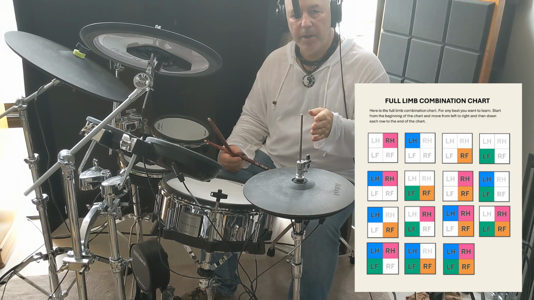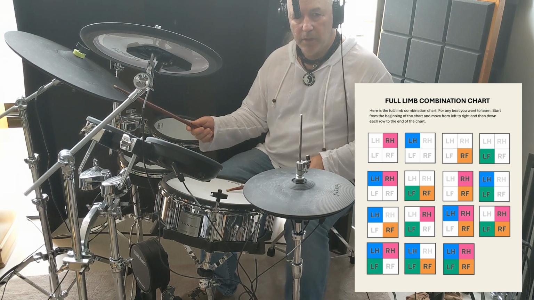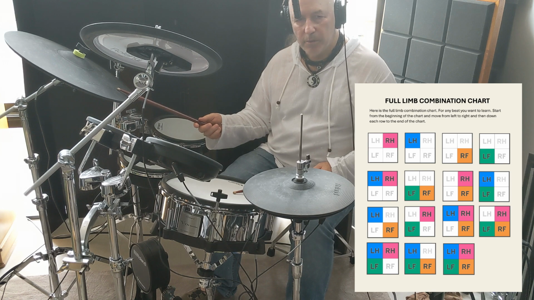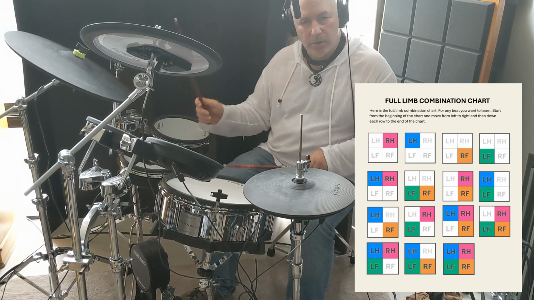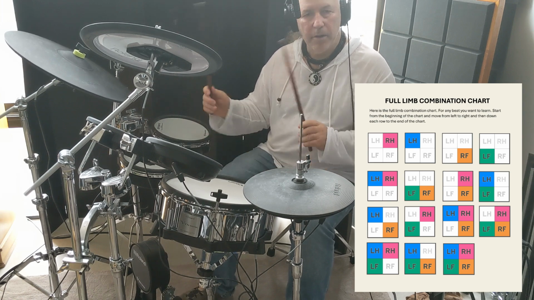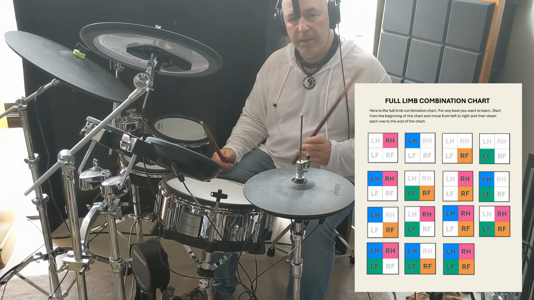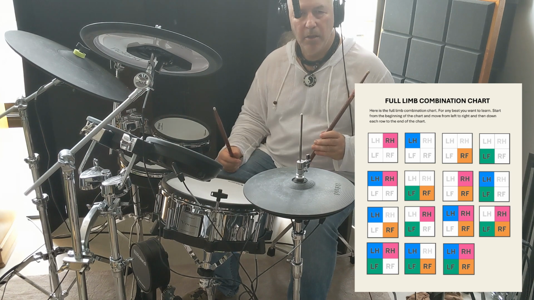So the next is the combinations of 3. There's 4 of them, basically all eliminating one limb. So the first one is eliminating the left foot, right? So left hand and right foot are highlighted, so it goes like this. That, right? So the next one is eliminating the left hand, and it's just the left foot and right hand.